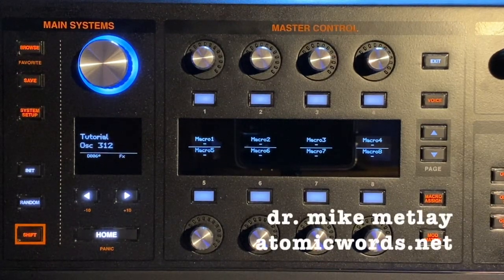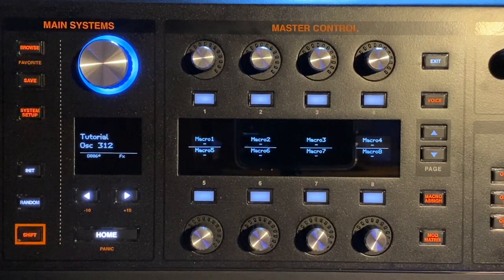Welcome back to our series of tutorials on the ASM Hydrasynth. This time we're going to be talking about oscillators. I was originally going to be doing oscillators and mutants in one video, but there's so much going on on the oscillator pages that I figured it would be best to break them up into two.